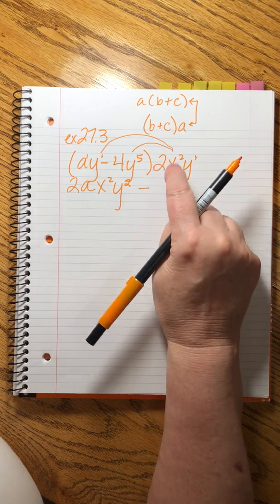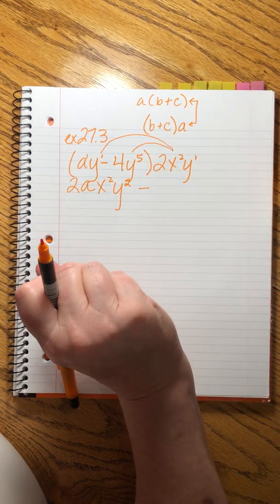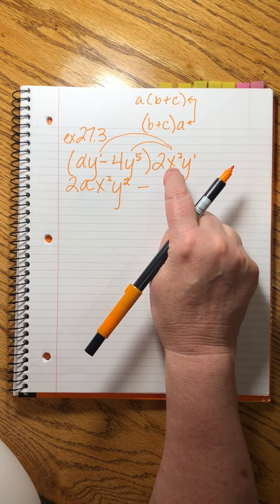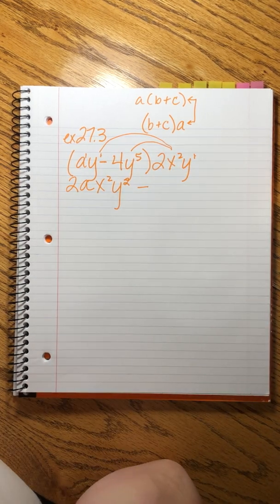As long as the A, the outside bit, is positive, we don't have to worry about changing the signs at all. We're gonna play with one where it's a negative here eventually, not in this lesson, and that will confuse us. But for now, we don't have to worry about it.